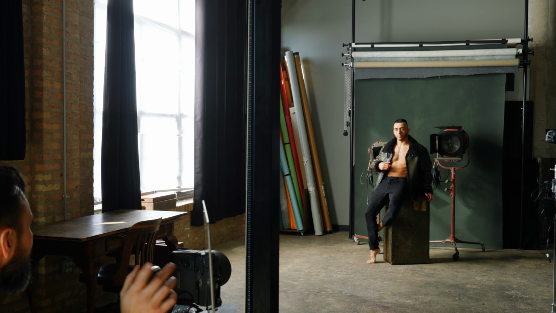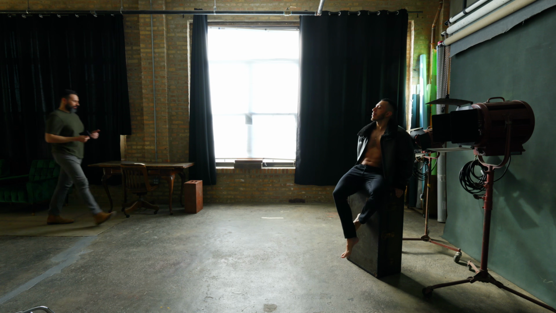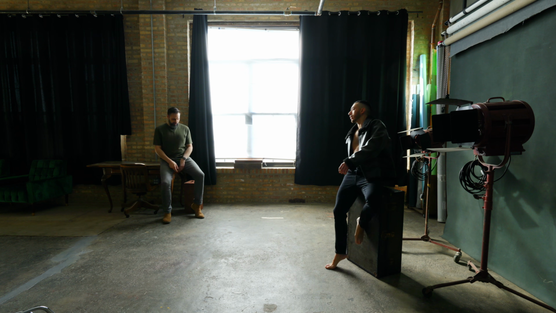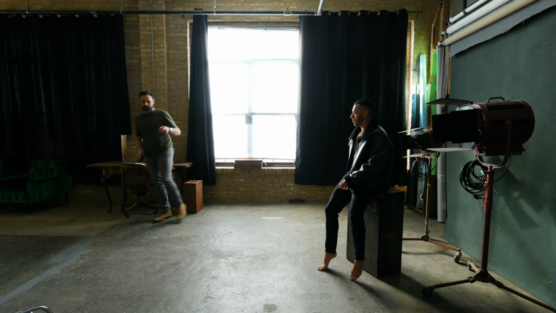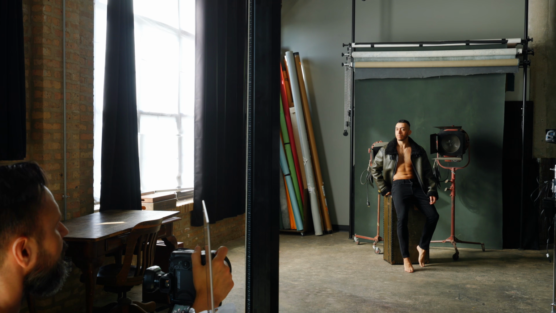Maybe have your legs hang off that side of the box. Yeah. And then even like just come all the way forward so you're just maybe like both feet are down. Yeah, that'll look better. That looks amazing. Then just turn your face that way a little and your eyes back here.